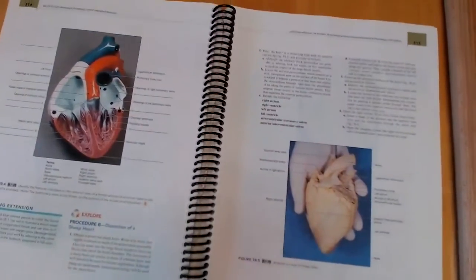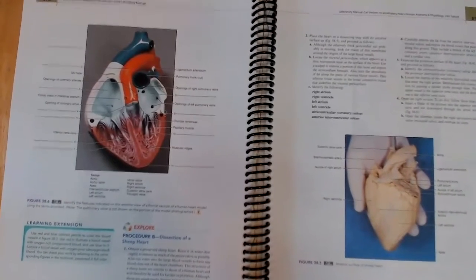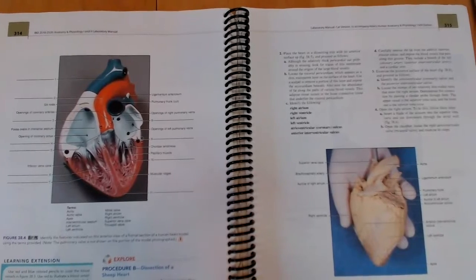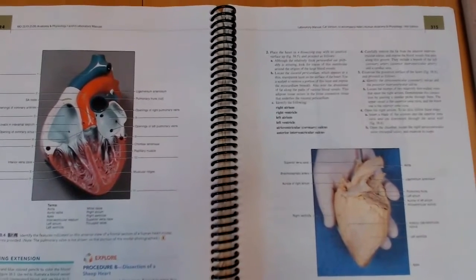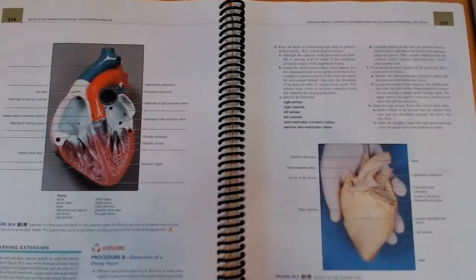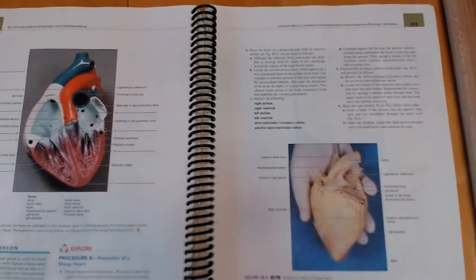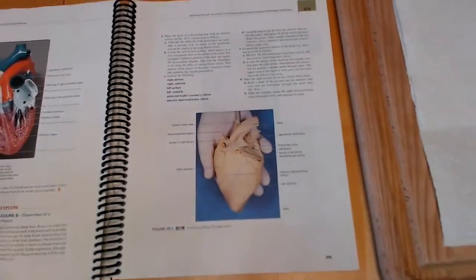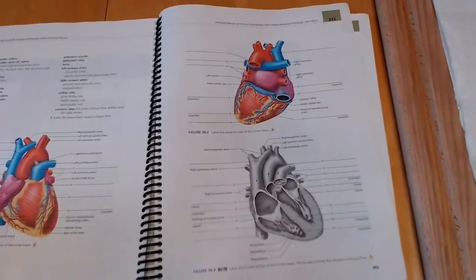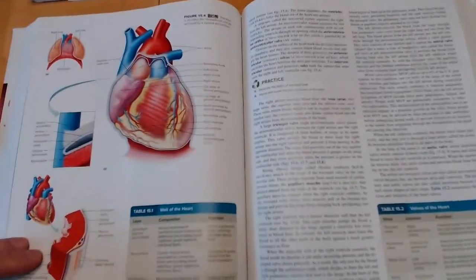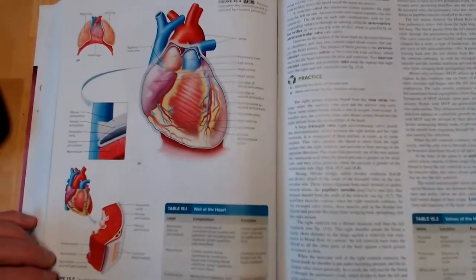And there's also some models that we have in lab to look at. And since we won't be able to do this because of COVID, I'll be posting some videos on the Blackboard course shell that talk about different heart models. And again, they point out some of the different anatomical features. So please, again, make sure you have looked over the PowerPoint presentation in chapter 15 before you actually watch this dissection.